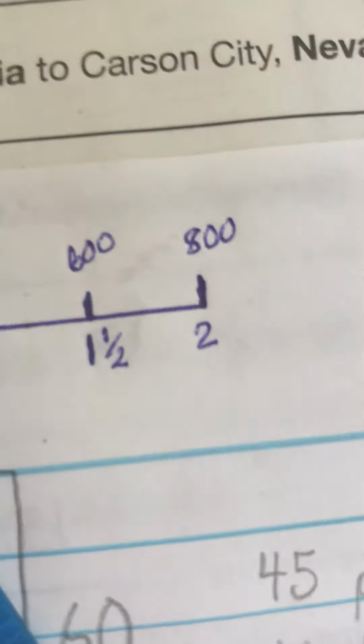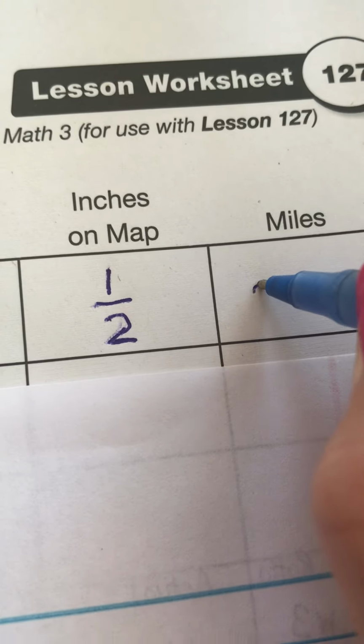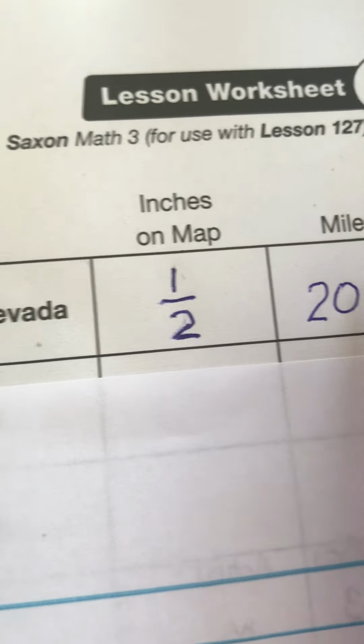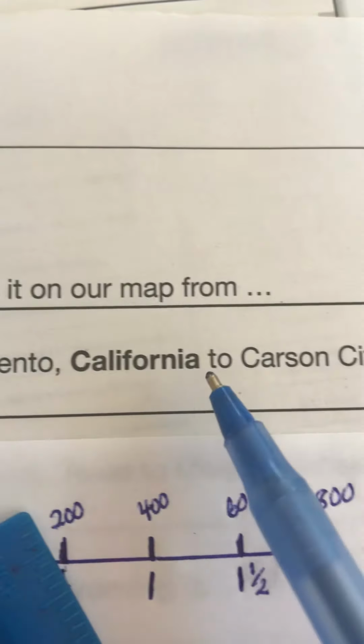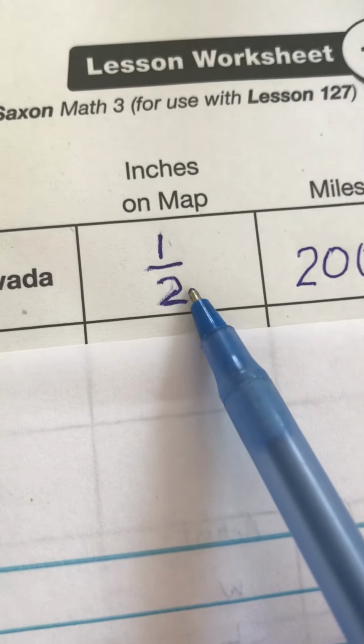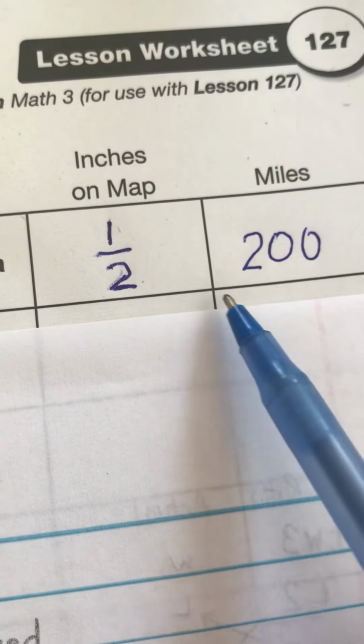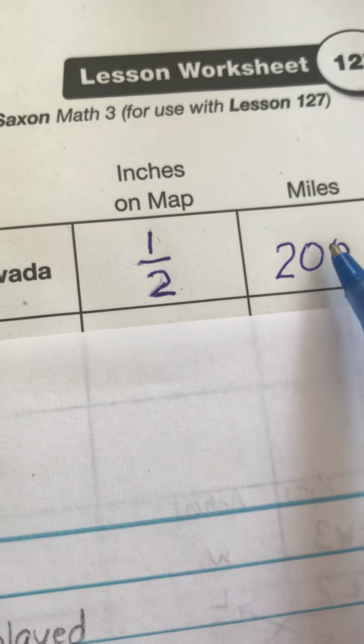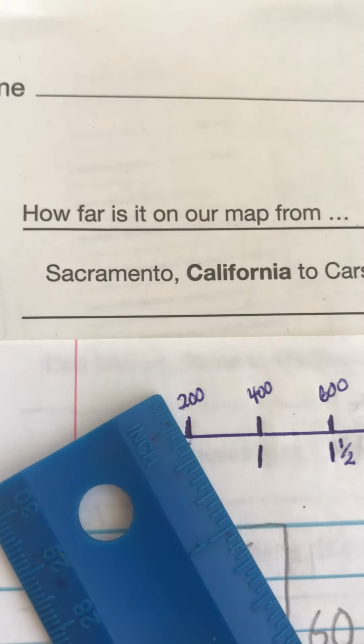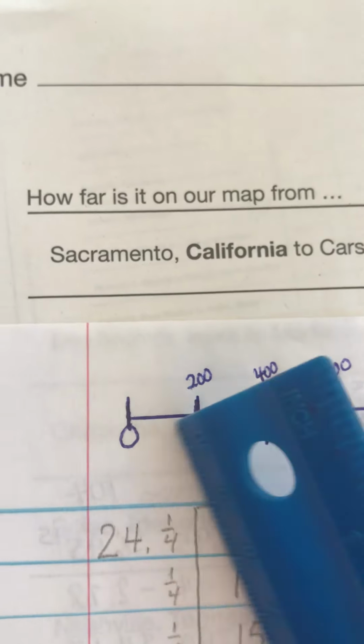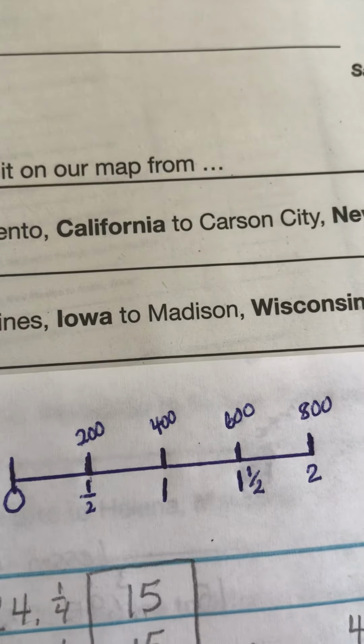So I'm going to write that on the paper, okay? Right here, I'm going to write 200 miles. So between Sacramento and Carson City, Nevada was a half inch, which in real life is 200 miles. I looked it up and it's actually a little bit less than 200, but we're just going to do an estimation. Let's do one more together, okay?